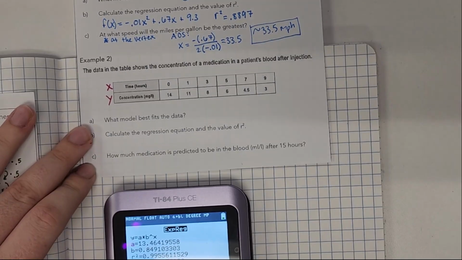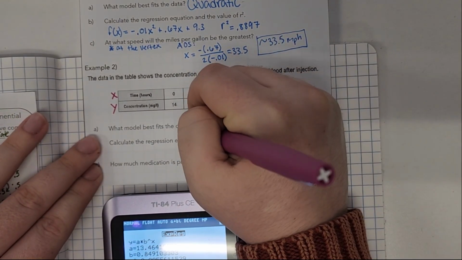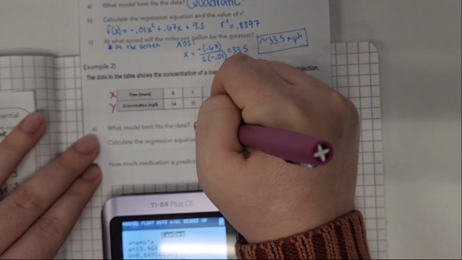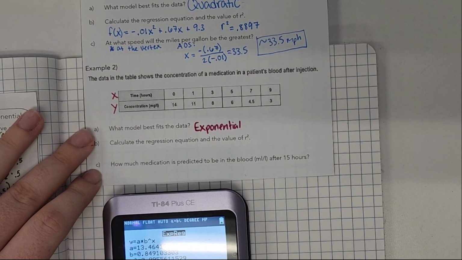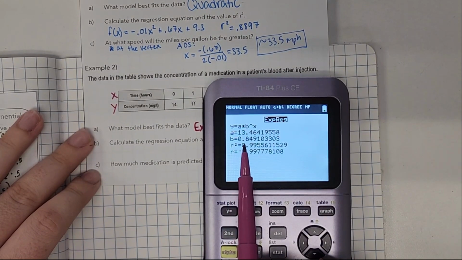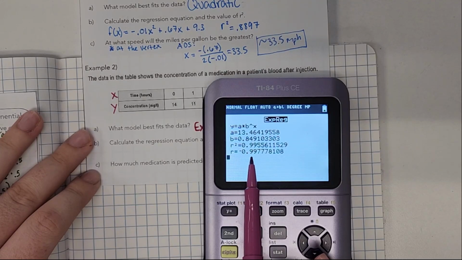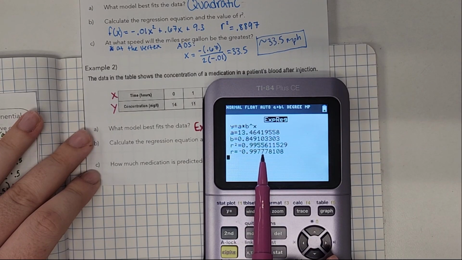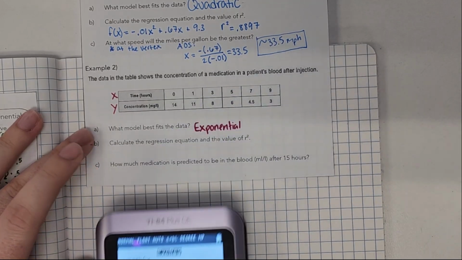All right, so part A here said which model best fits the data. We did figure out that that was exponential. And then calculate the regression equation and the value of r squared. That's what I need this calculator for. I have a as 13.46 and b as 0.85, and then my r squared is 0.9956. So now I'm going to take that and plug this information into my equation.